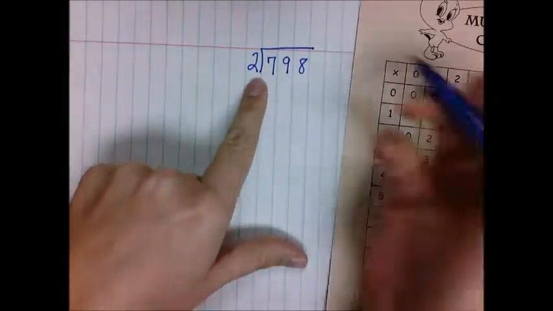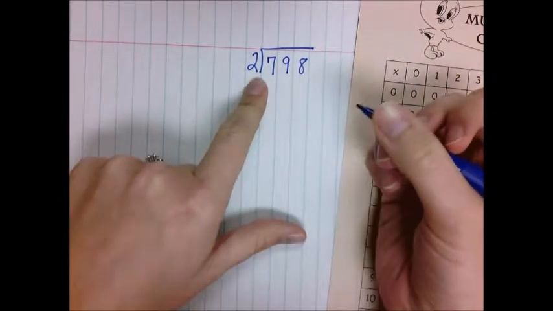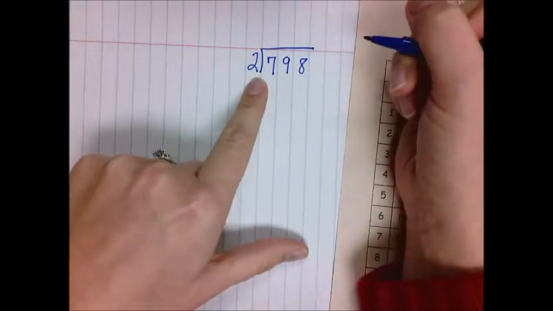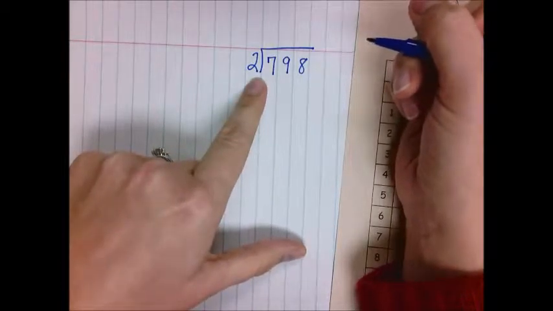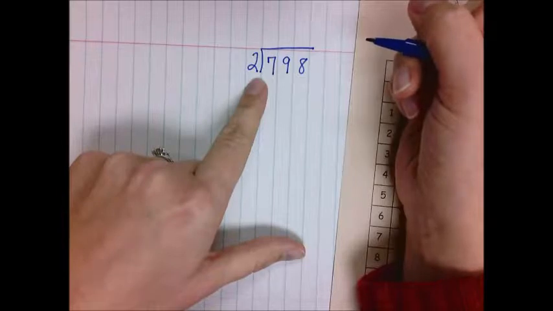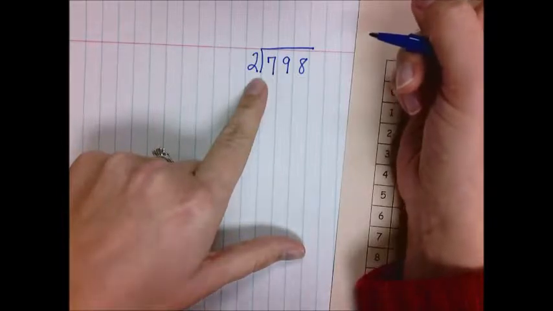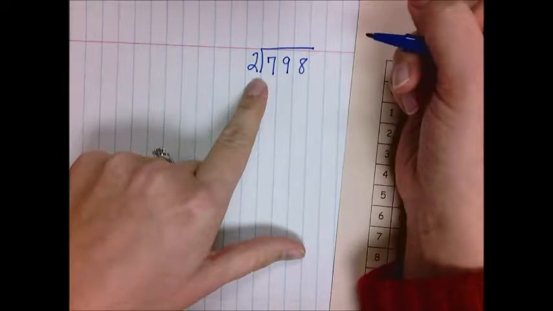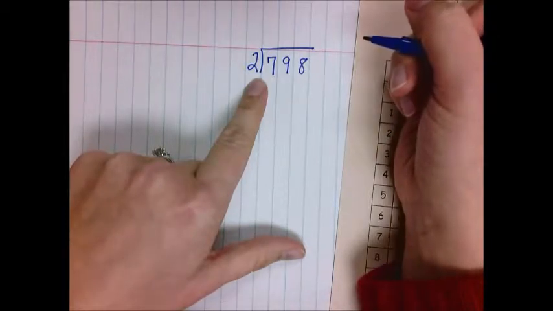When we look at our problem, of course, we're going to use that place value method that we learned in school, which is a little different than the traditional, but it focuses on the place value, which really helps us to understand the problem. So our problem today is 798 divided by 2. So we're trying to divide 798 into 2 equal groups, okay?